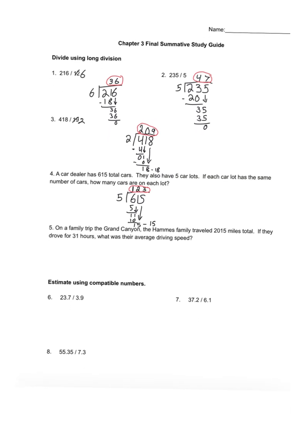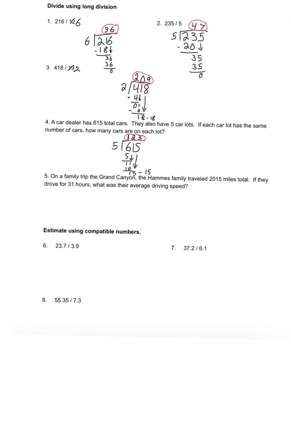Looking at the next one. On a family trip to the Grand Canyon, the Hammis family traveled 2,015 miles total. If they drove for 31 hours, what was their average driving speed? So we know 2,015 miles and we know 31 hours.